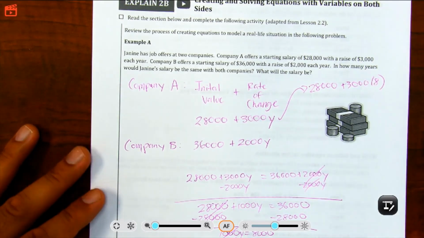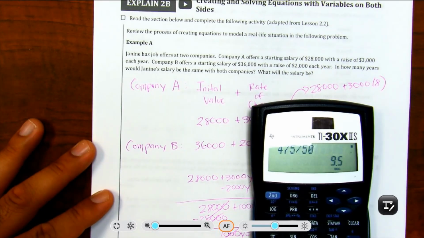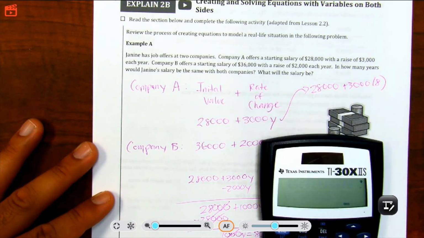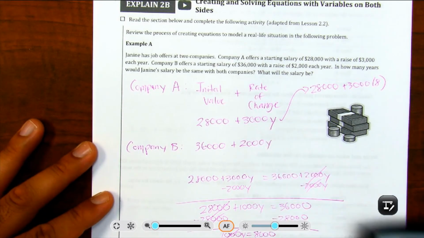So we have 28,000 plus 3,000 times 8. And let me just type that in. 28,000 plus 3,000 times 8 is 52,000.